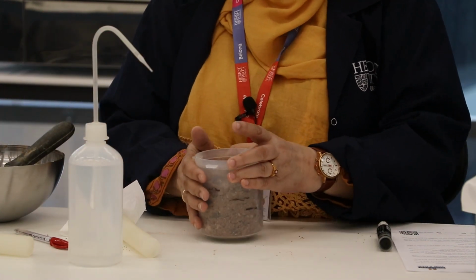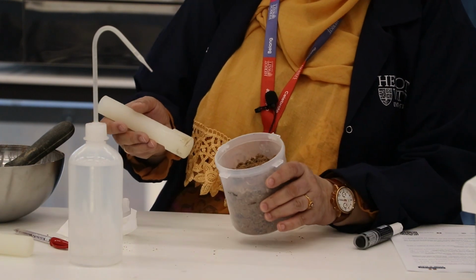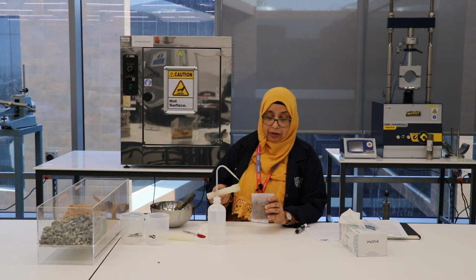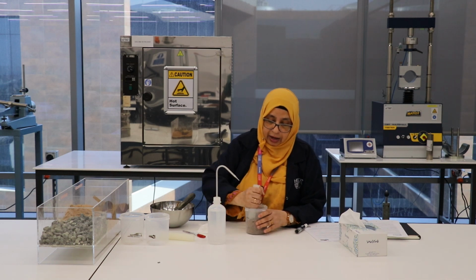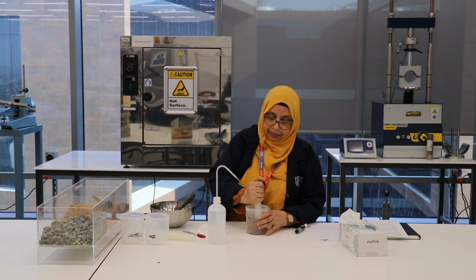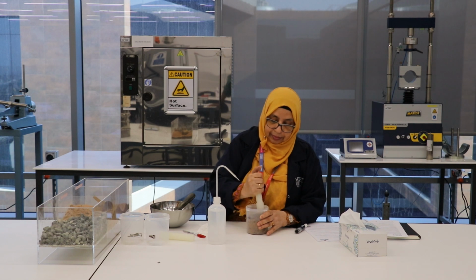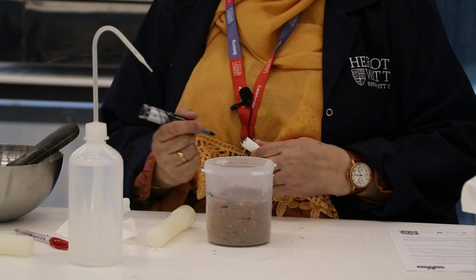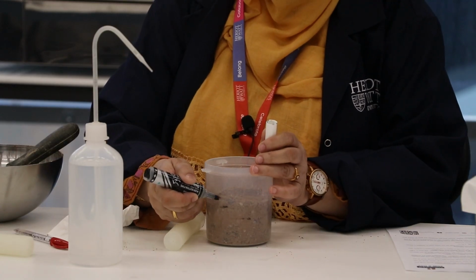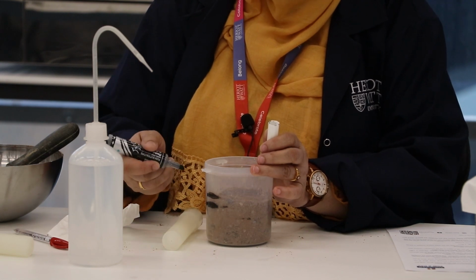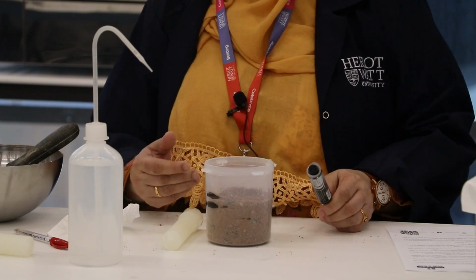Okay, now I have got this sample of the soil. A small amount of water has been added just to keep it moist, not a huge amount of water. And now I am going to compact. What I have noticed is that initially my sample was here, now after adding a small amount of water, we can compact it better.